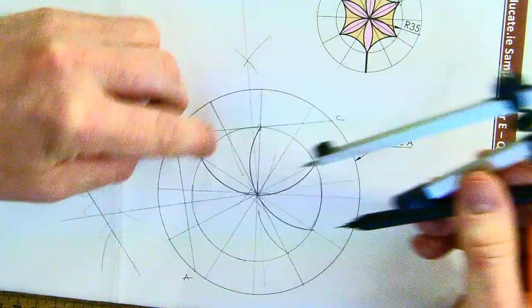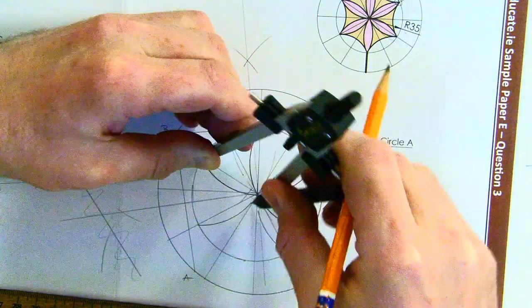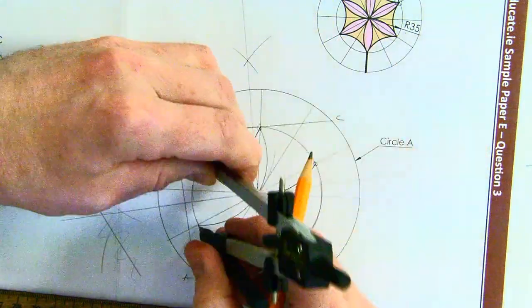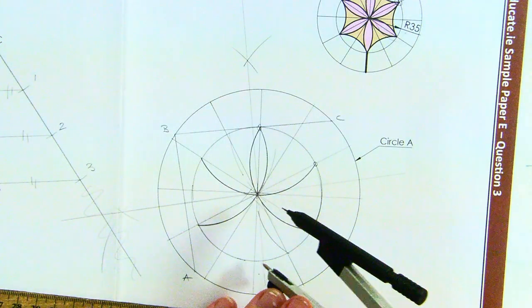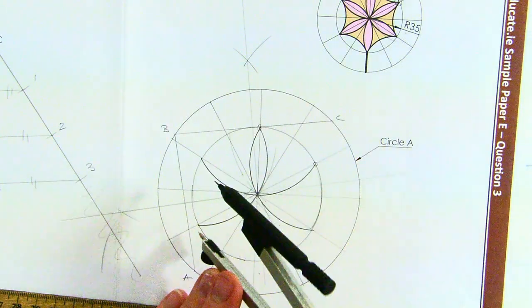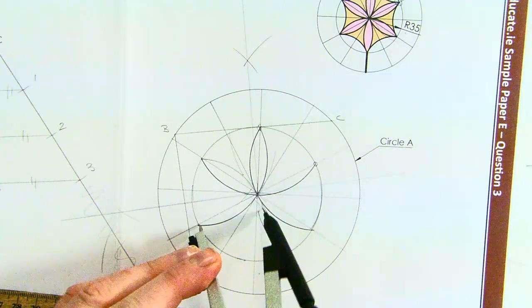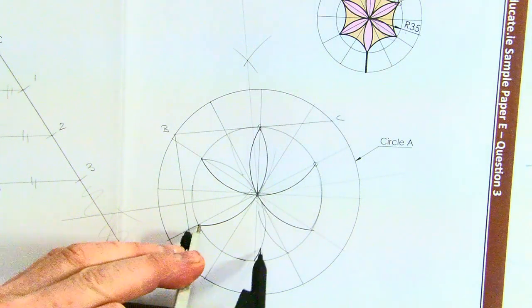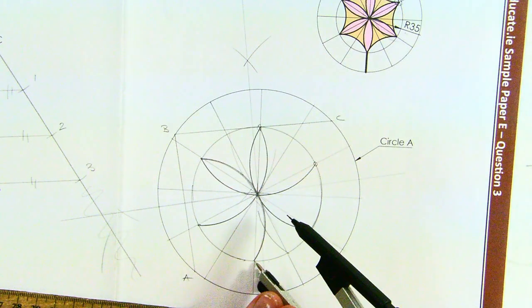Then we're going to move it down to here. See the design starting to take shape. Then we can move it down to here. It's nice and heavy.